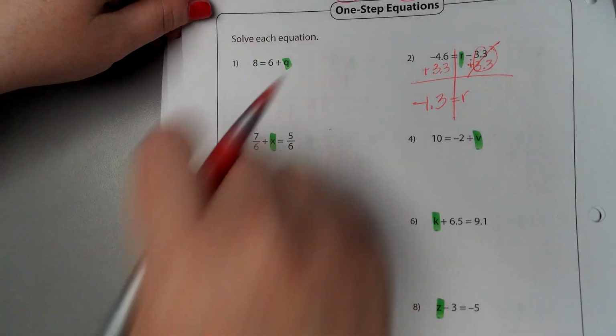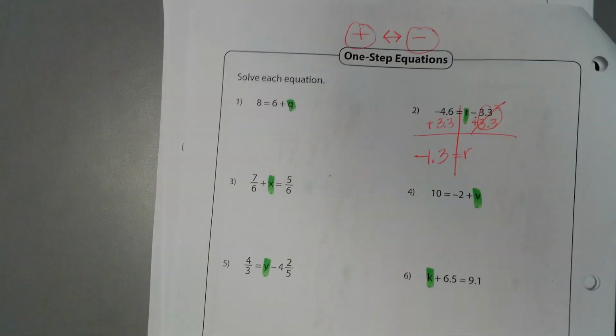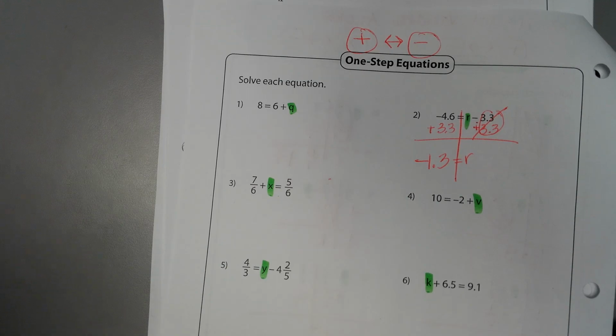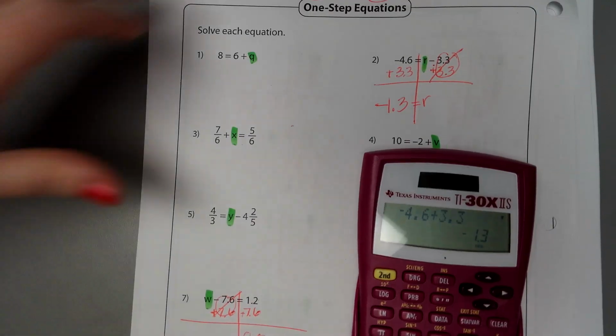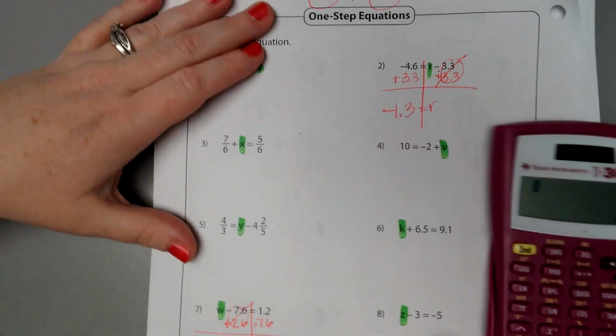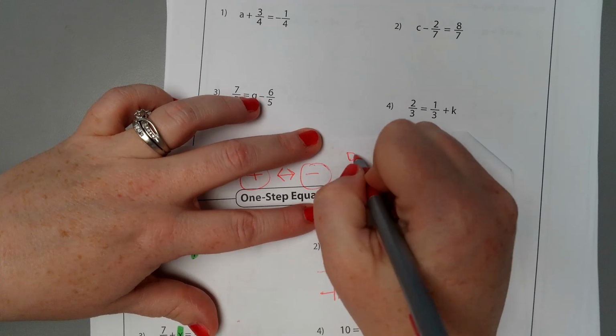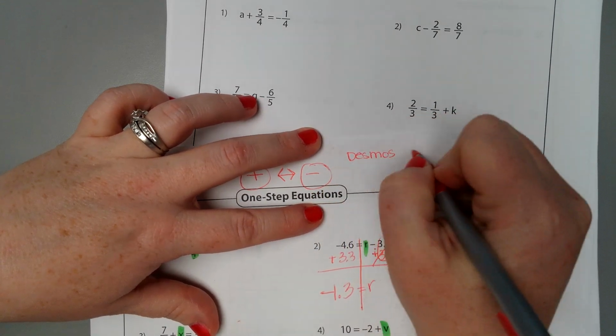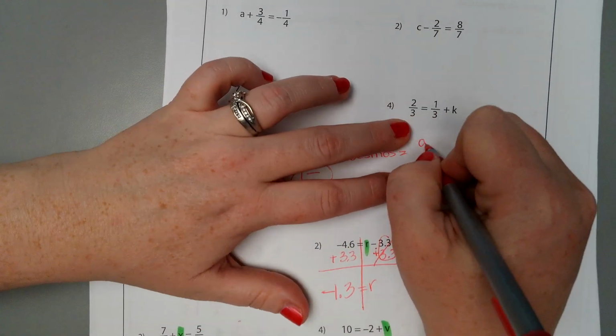Alrighty, so 1, 2, 3, 4, 5, 6. There are 6 left. Again, these are only adding and subtracting. Use a calculator if you need. Desmos has a fraction button, and it looks like this on Desmos.